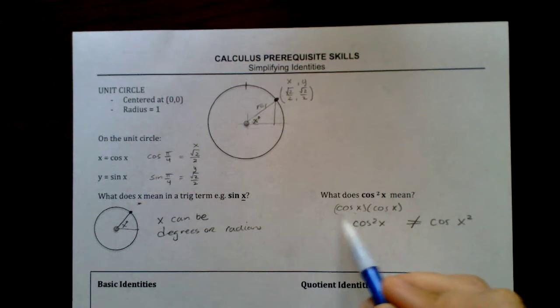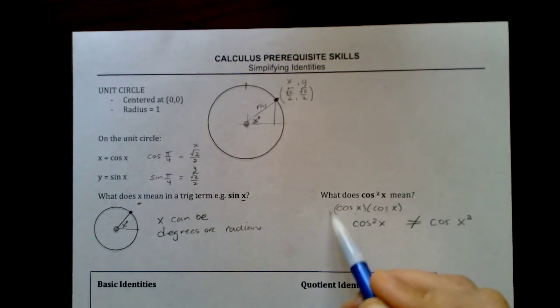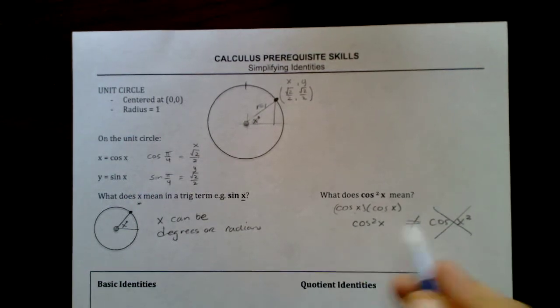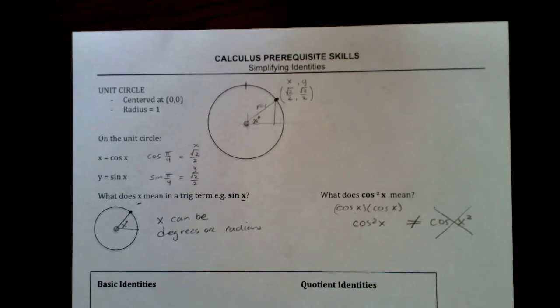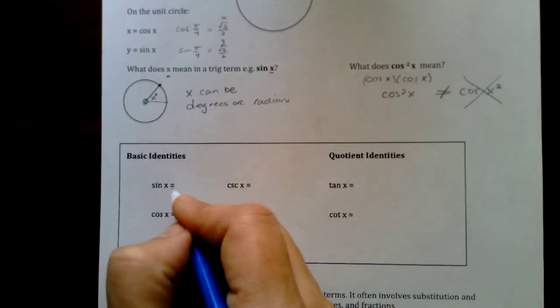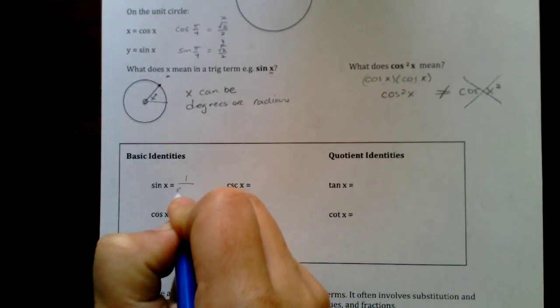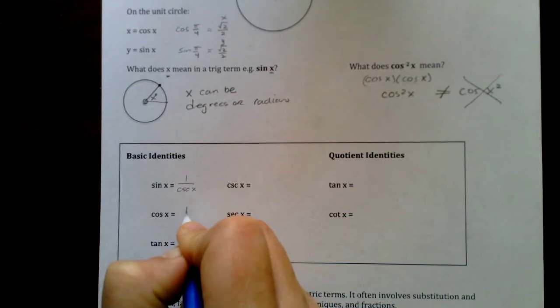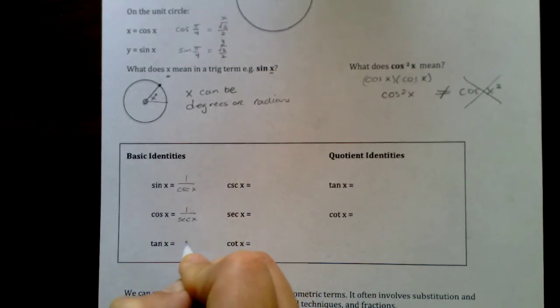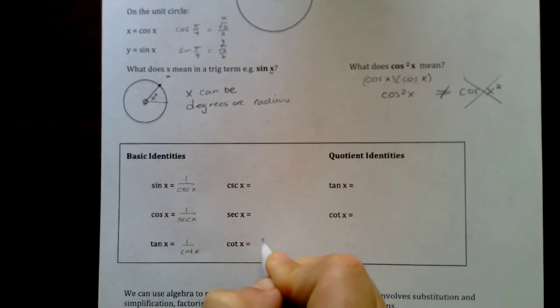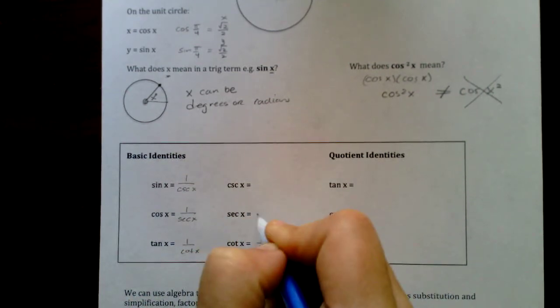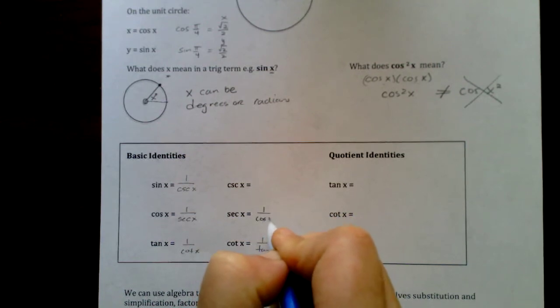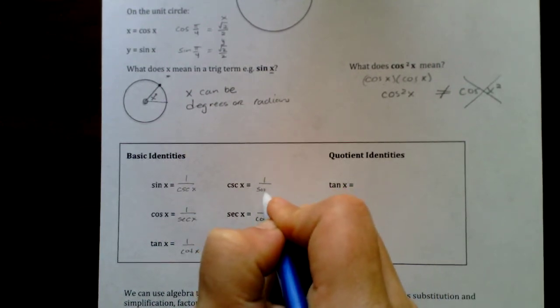All right. When we don't know what x is, we need to remember that this is the relationship that cosine squared x signifies. Okay, so these are not the same thing. This is not correct. This is correct. Now, in our basic identities, I'm going to give you a list of them, of things that we work with, and then we'll come back and talk about some of them. So sine of x could also be redefined as 1 over cosecant x. This could be 1 over secant x, 1 over cotangent x, 1 over tangent x. Secant is 1 over cosine x, we know that already, and cosecant is 1 over sine x.